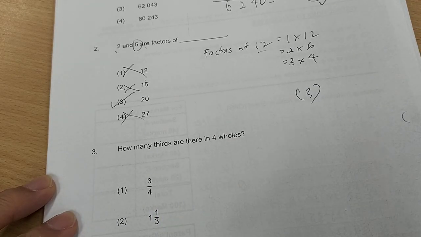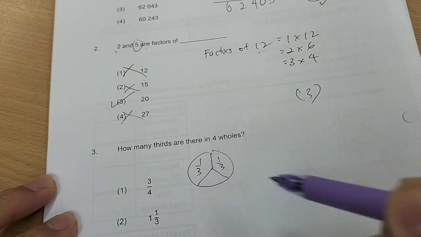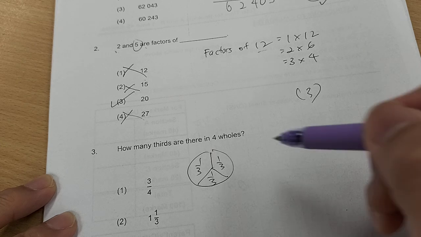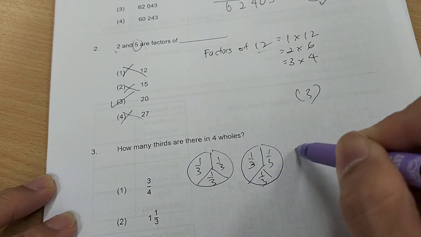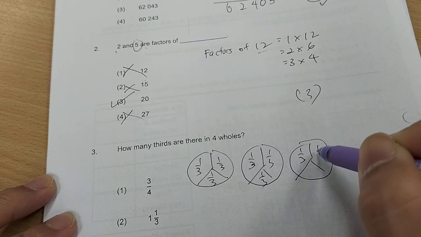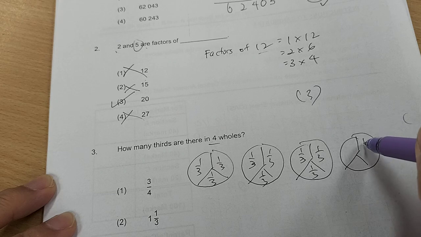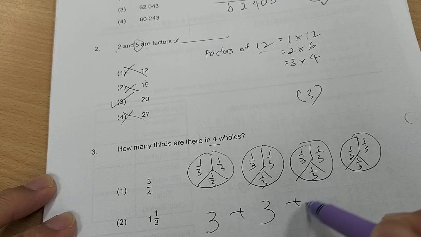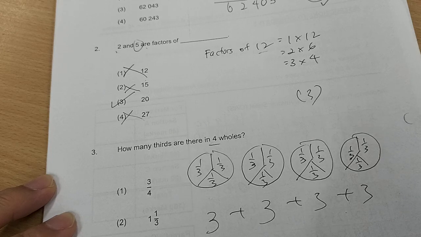Next one. How many thirds are there in 4 whole? Remember thirds. This is a third. This is a third. This is a third. So in 1 whole, there are 3 thirds. In 2 wholes, another 3 thirds. This is my 3rd whole, another 3 thirds. My 4th whole, this is another 3 thirds. So I have 3 plus 3 plus 3 plus 3. I have 12. Answer is 12.